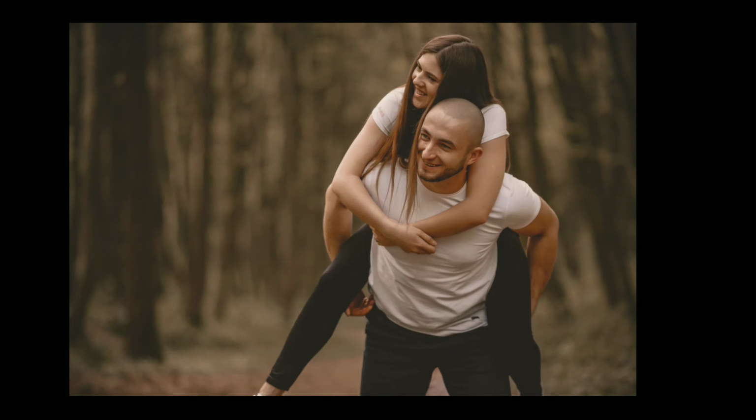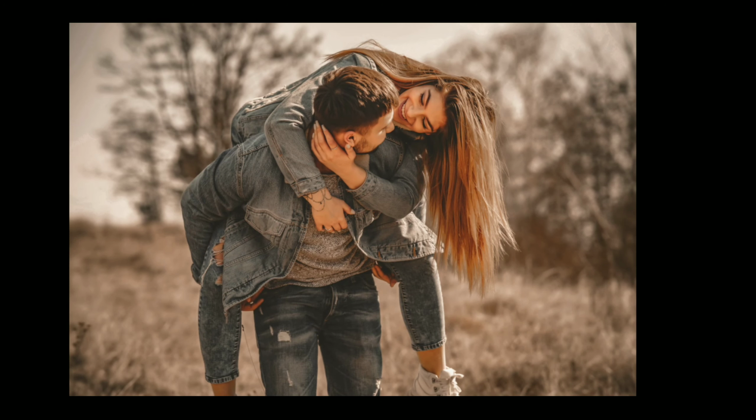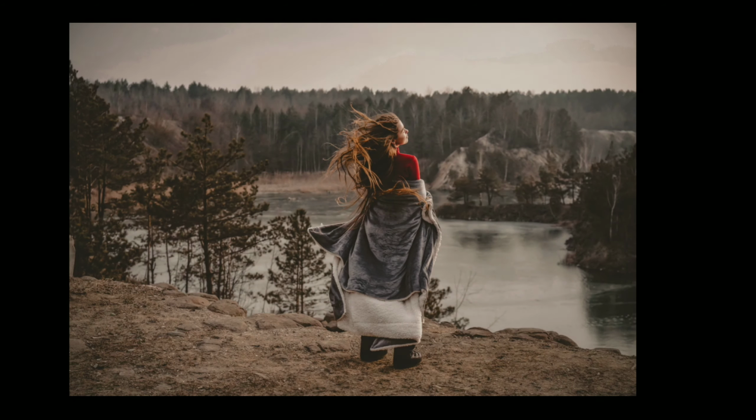Hi everyone, welcome back. In this video, I'm going to show you how to edit the Moody fall filter on Lightroom Mobile. Here are the sample images before and after edits. Let's have a look.